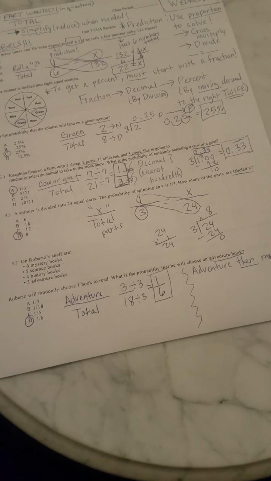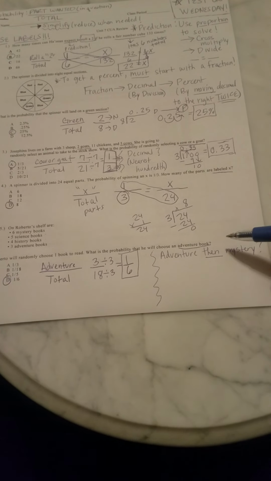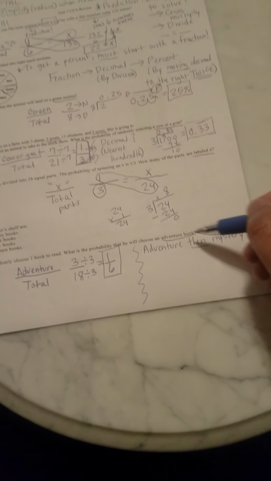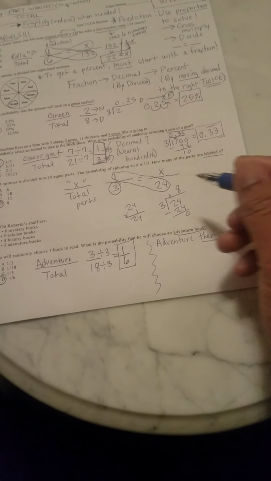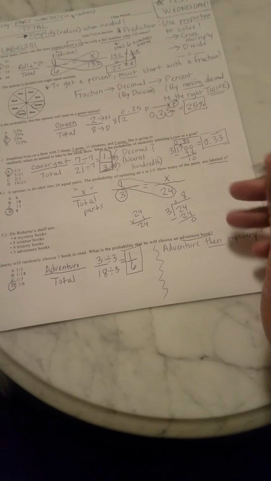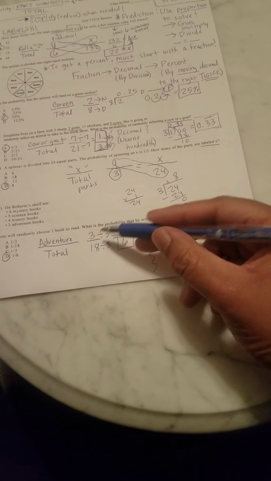Now, what if you wanted to choose adventure and then a mystery book? So you'll have 2 different actions going on. You'll choose one and then the other. The amount of actions you have means that's how many fractions you're going to have. So I'll choose 2 books. The first time I only chose 1, so I only had 1 fraction.